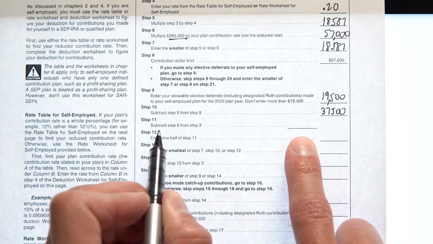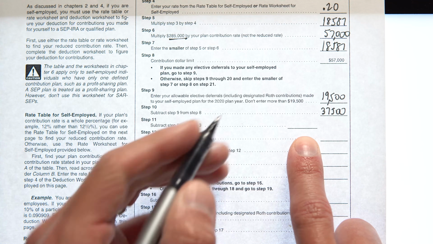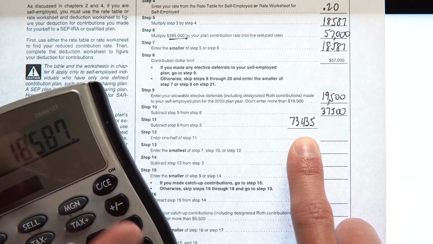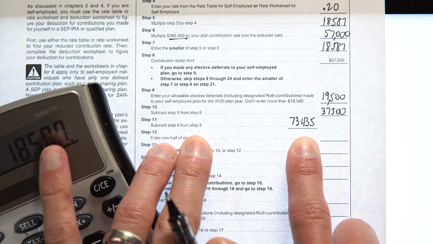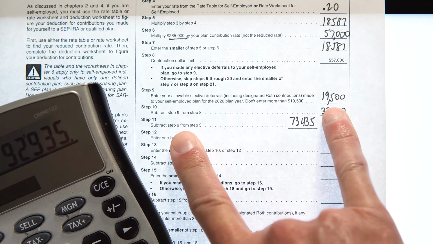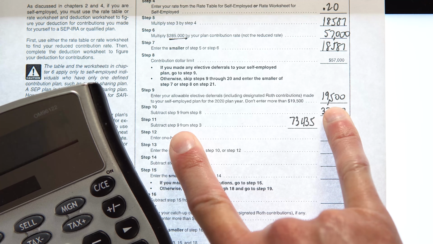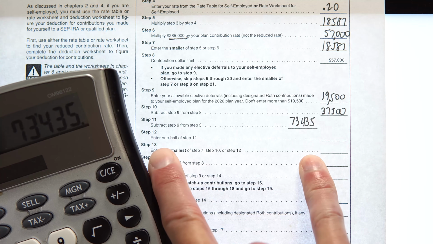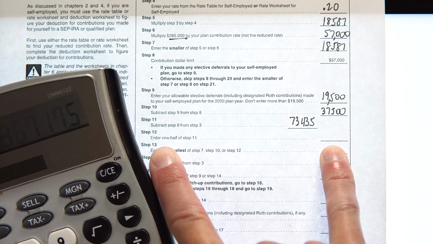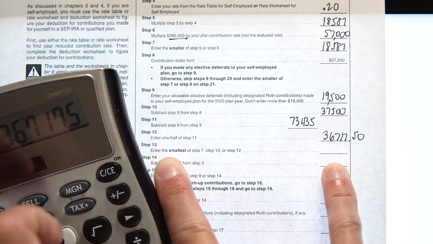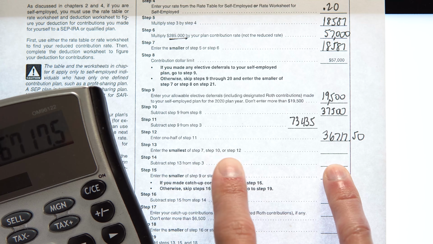So step 11, subtract step 9 from step 3, and that's going to give us 73,435. So where do we get that math? So that's going to be subtract step 9 from 3. So in step 3, we had $92,935 minus step 9, which would be our $19,500. That gives us our $73,435, as you can see right there. We'll put it there. Then we're going to enter in 1/2. So divide by 2. That's 36,717.50. Enter the smallest of step 7, 10, or 12.